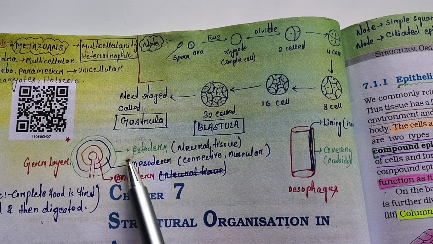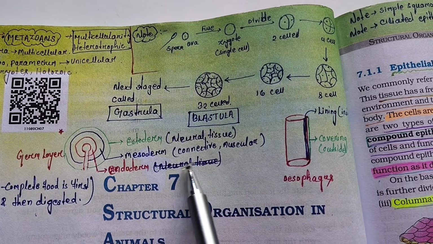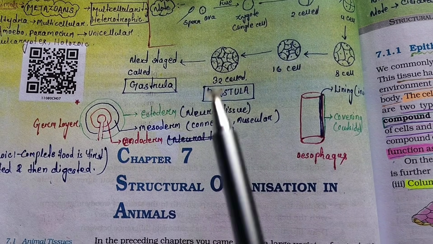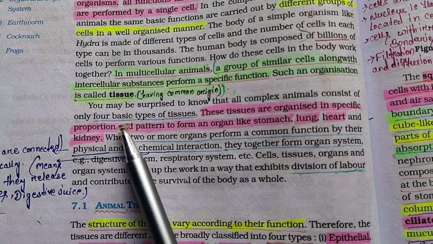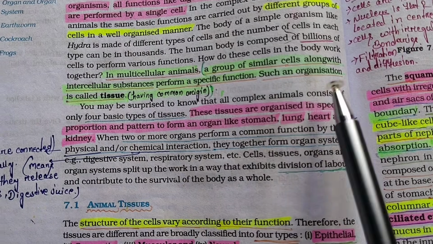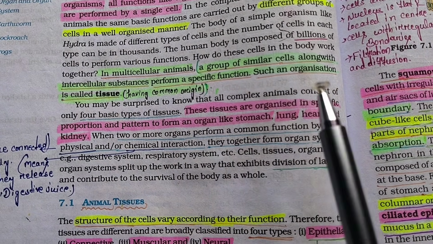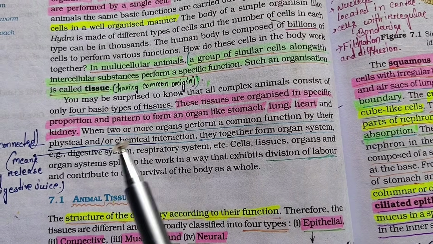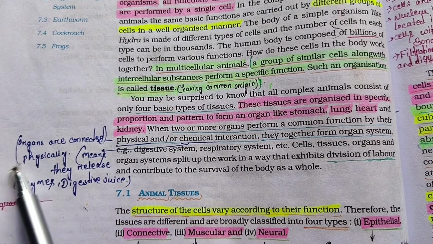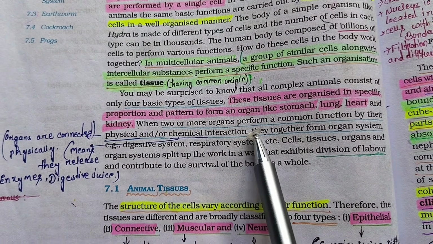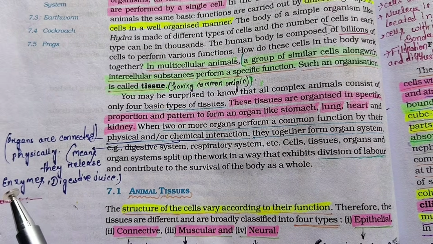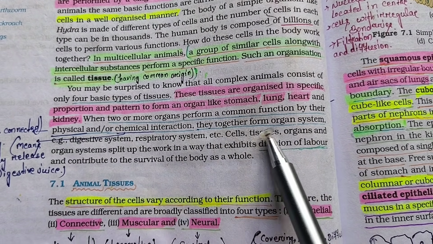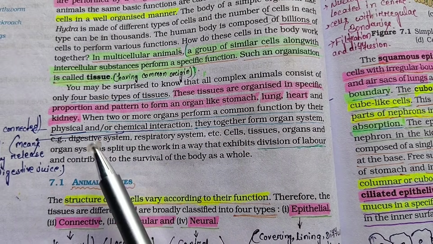न्यूरल टिश्यू फॉर्म होता है एक्टोडर्म से, कनेक्टिव टिश्यू और मस्कुलर टिश्यू फॉर्म होता है मेसोडर्म से, एंड एपिथेलियल टिश्यू तीनों से फॉर्म होता है. These tissues are organized in a specific proportion and pattern to form an organ like stomach, lungs, heart and kidney. When two or more organs perform a common function by their physical connection, that is organs are connected physically, and chemical, that is they can release enzyme, digestive juice, they together form an organ system, that is digestive system, respiratory system, etc.